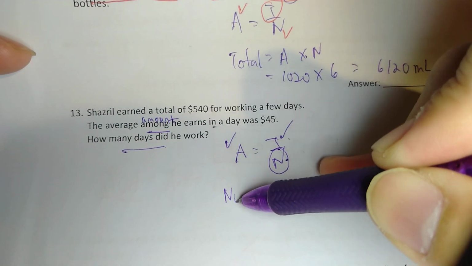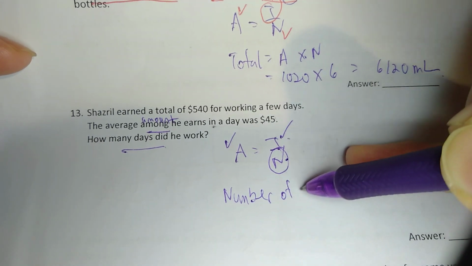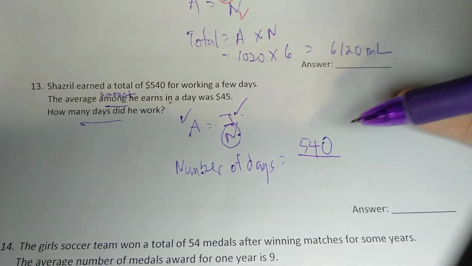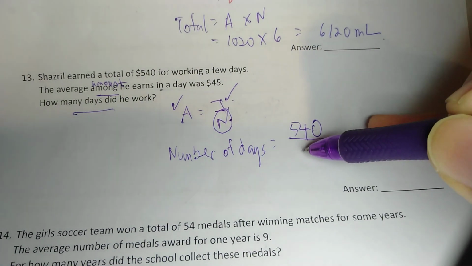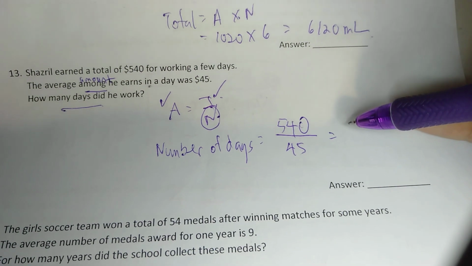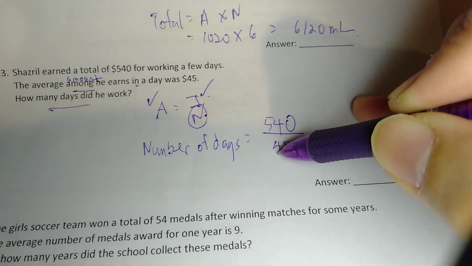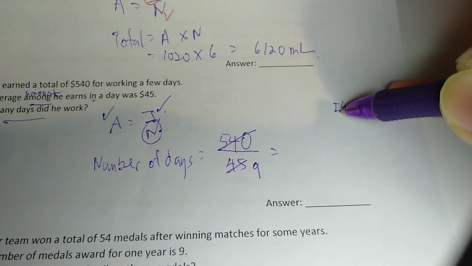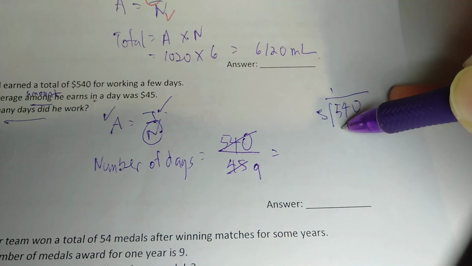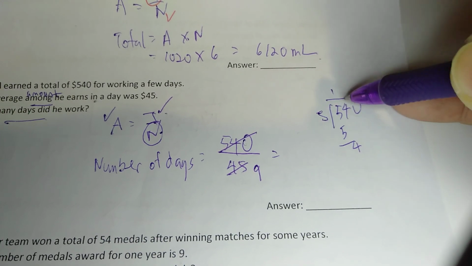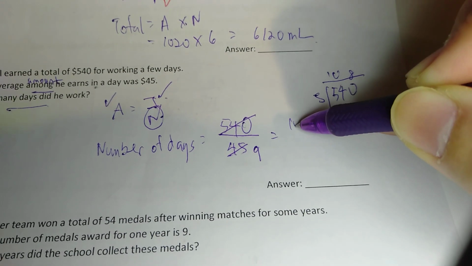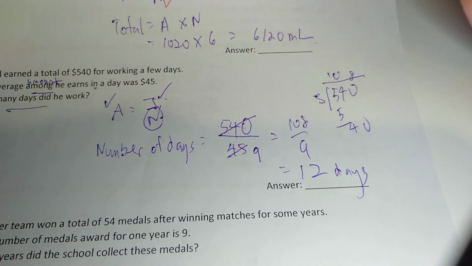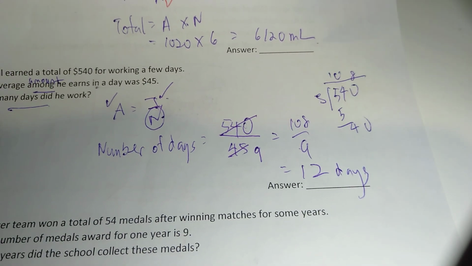So to find number of days, I use the total amount he earns in all the days, divide by the average amount he earns. And when I divide by this, I simplify. Divide by 5, I get 9. Divide by 5, 108 over 9. That will be 12 days. 9 times 12 is 108.